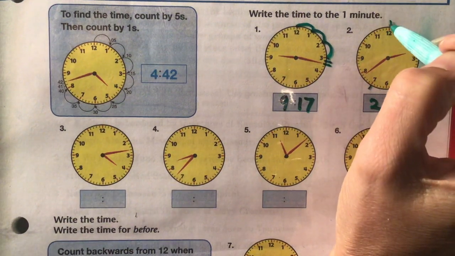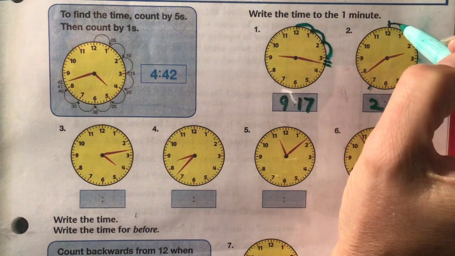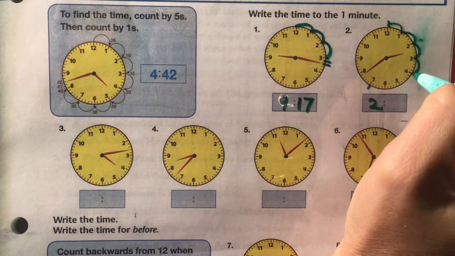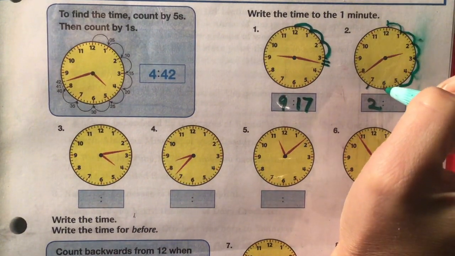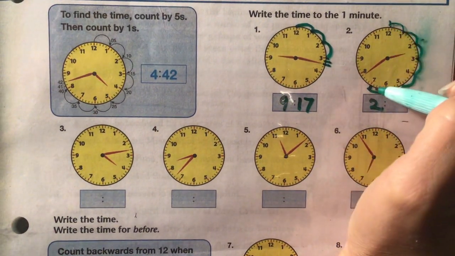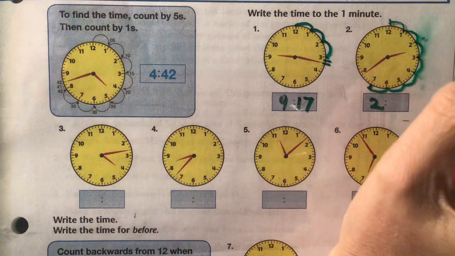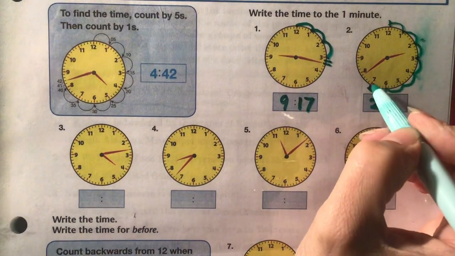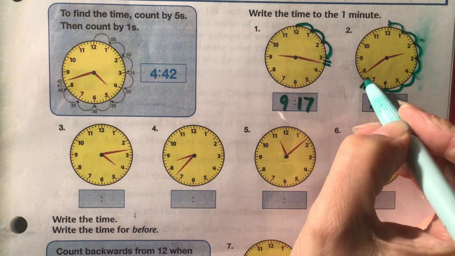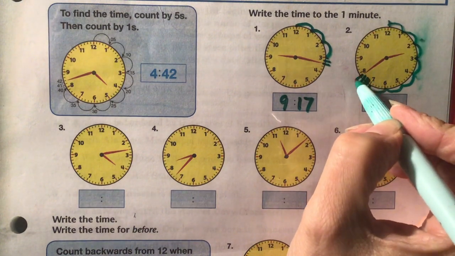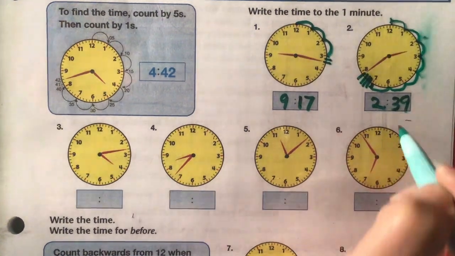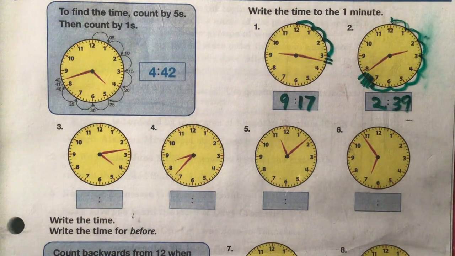So I'm going to skip count from 12 to the 7. 5, 10, 15, 20, 25, 30, 35. Or you could have just multiplied 7 times 5 and gotten 35. Now we're going to add up by 1. 36, 37, 38, 39. So our time is 2:39.